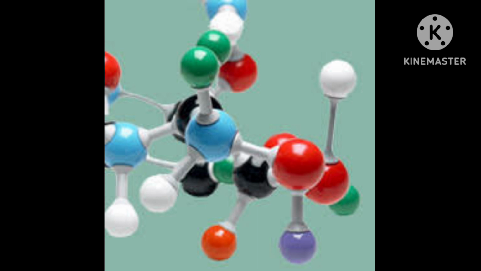If sp3d, then total 5 points, it will form pentagonal. If 2 d orbitals are there, sp3d2, then total 6, hexagonal. So by seeing the hybridization, you can understand what the shape will be.